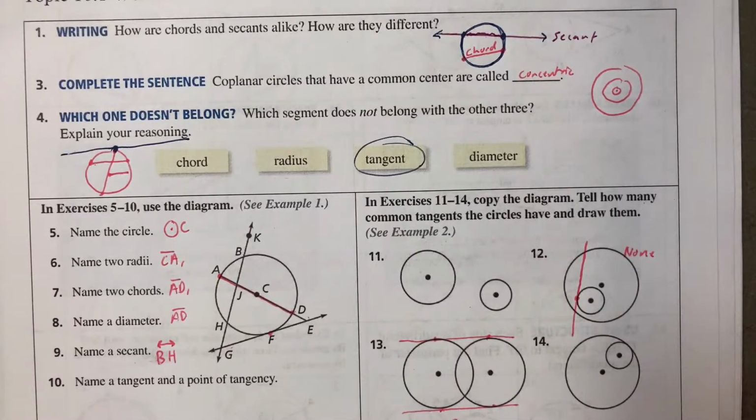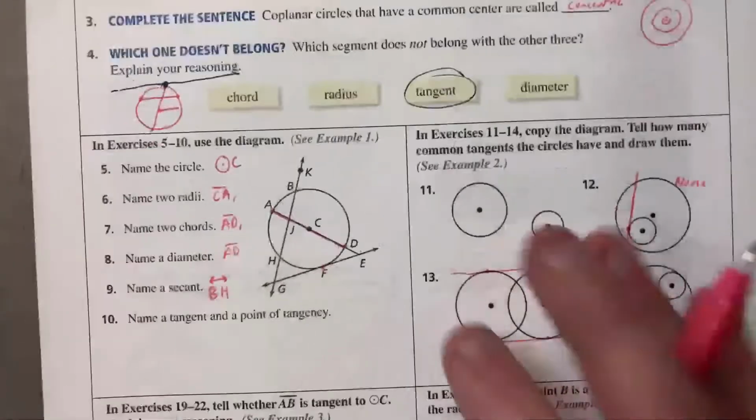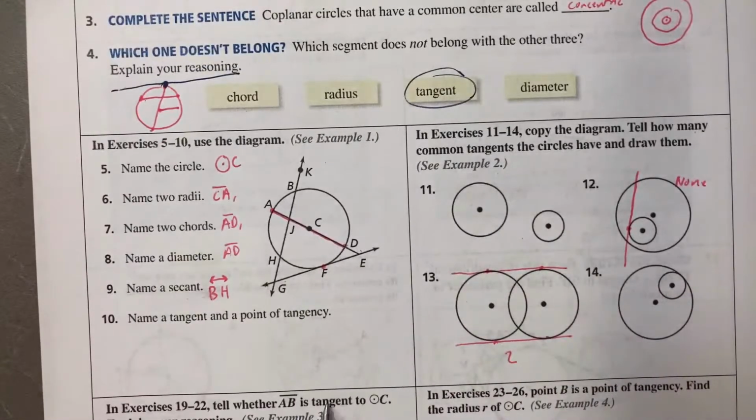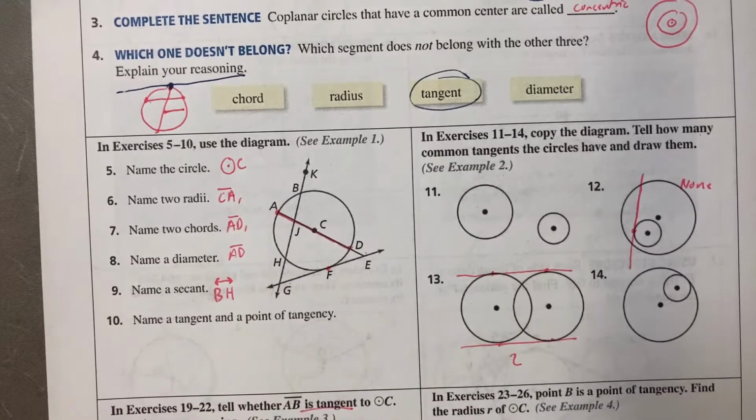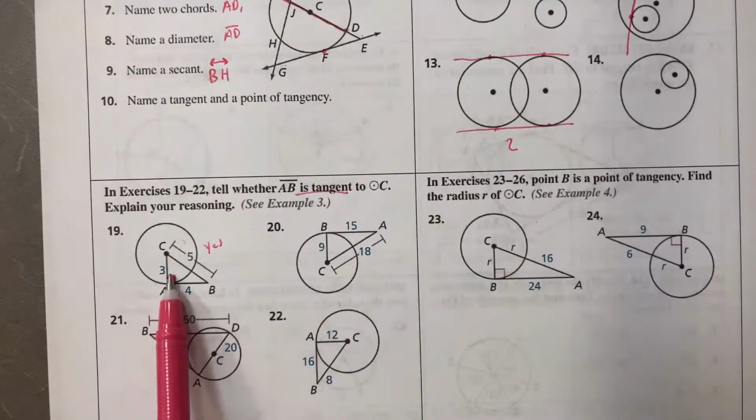Okay. You do 14 on your own. Tell whether this is a tangent, which means the question is: is this a right angle? And this one obviously is. That's the old 3, 4, 5. So yes, that is a right angle. It has to be. That is a right angle. It's a 3, 4, 5.